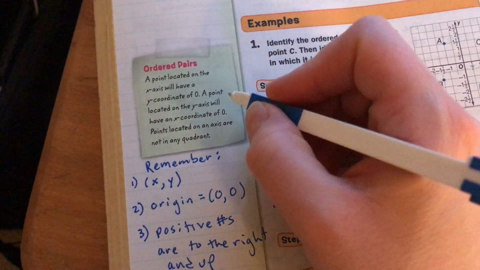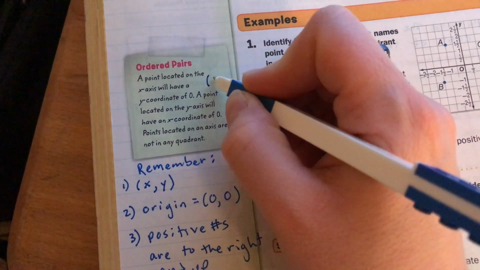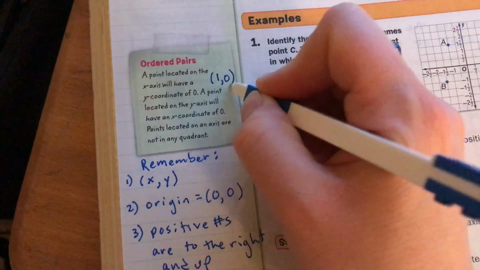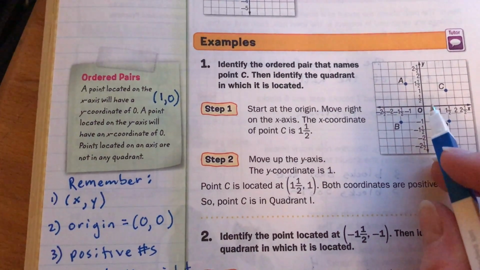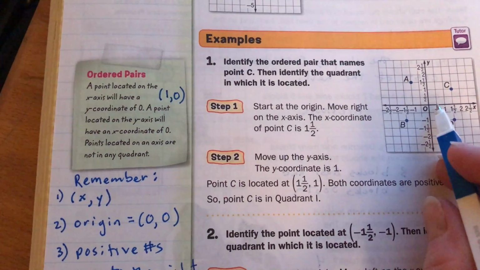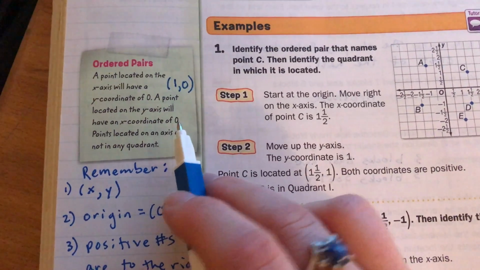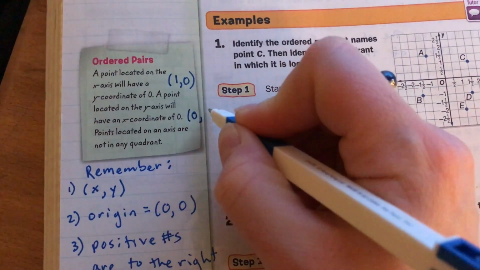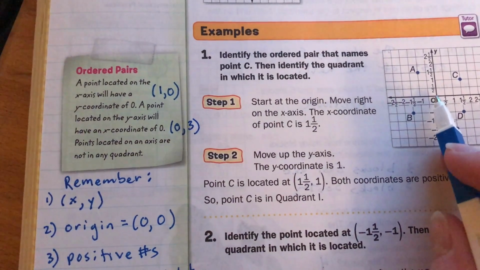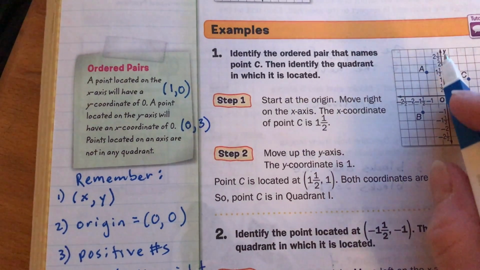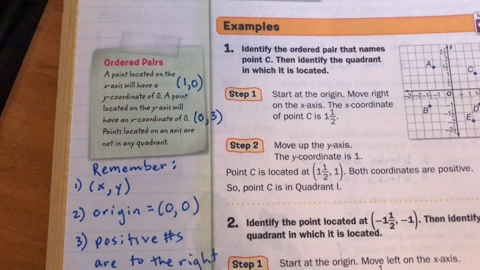So up here, if you had a point on the x-axis, like 1, 0, it would be located at x-coordinate 1, and then 0, you'd stay right there for the y-coordinate. Or a point located on the y-axis would have an x-coordinate of 0, so like 0, 3. So 0 means you stay here, and then go up 3. That's why they're saying the point would be on the y-axis.